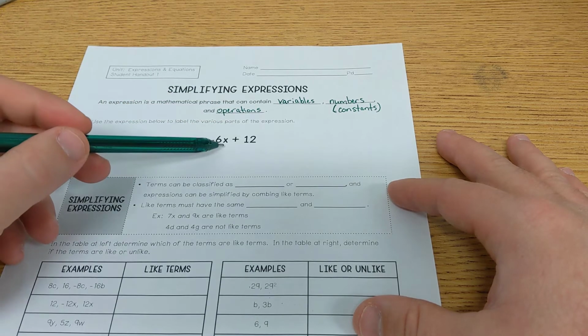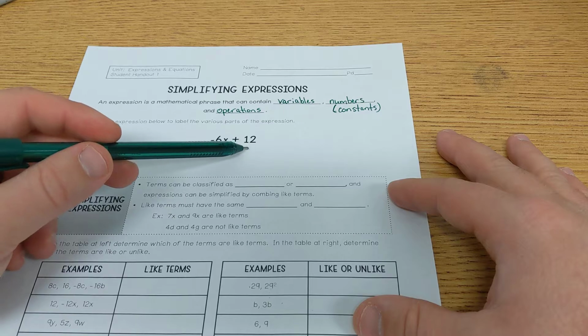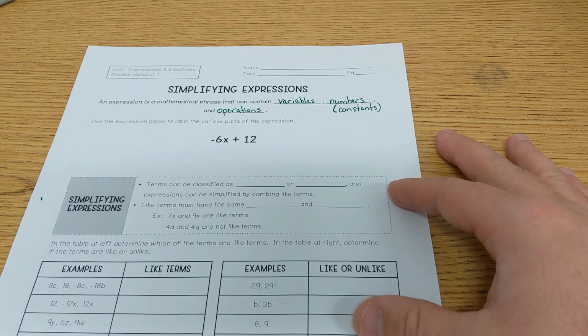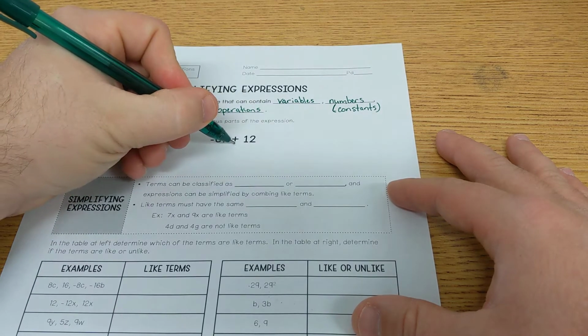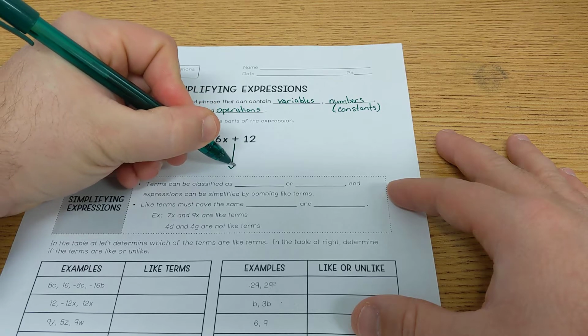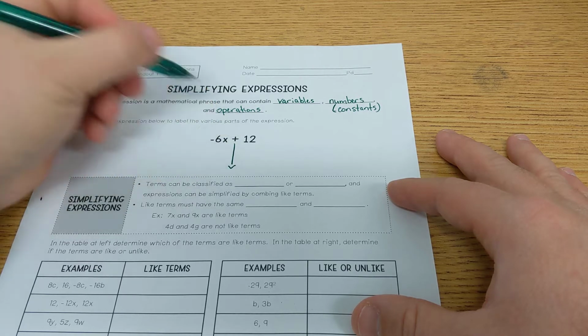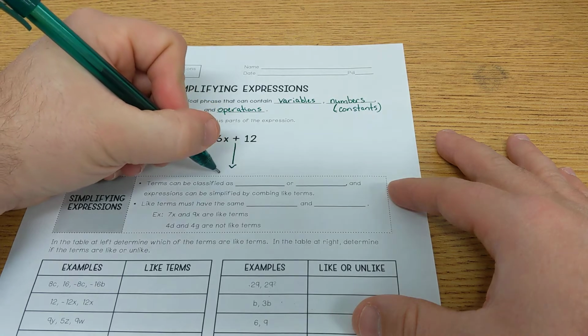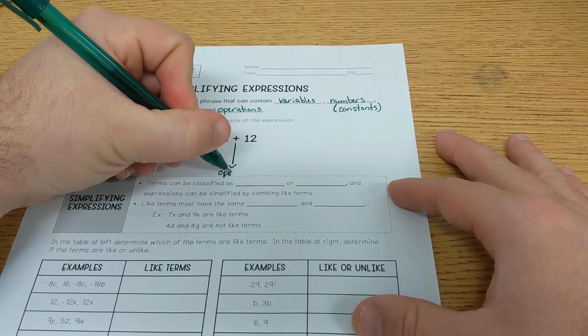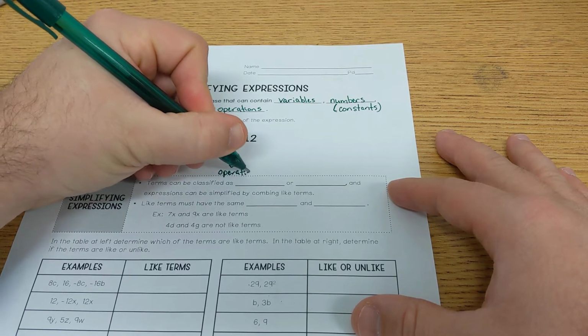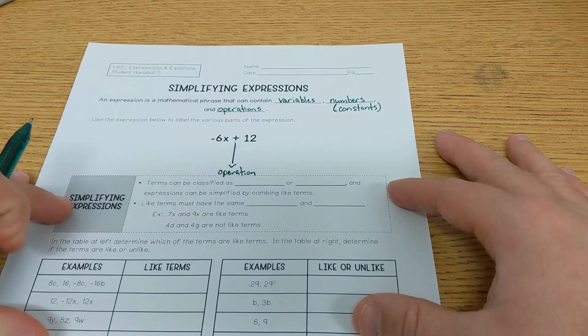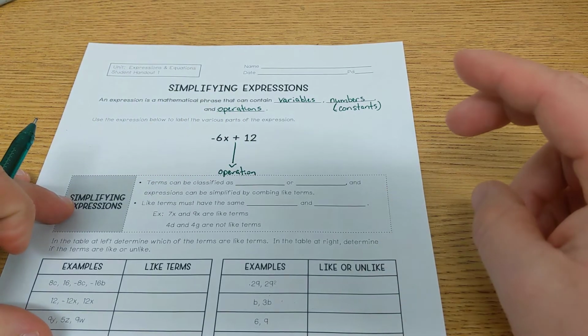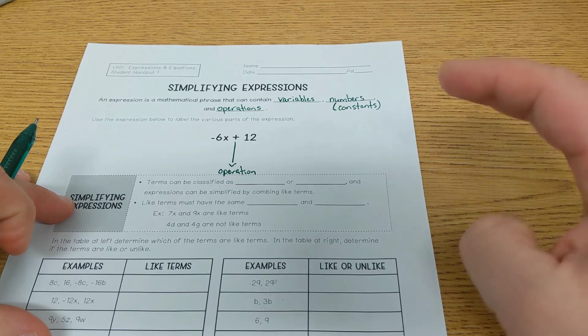So we have negative 6x plus 12. Let's just begin with the simplest one, really. The addition. Addition is the operation. So we have addition, subtraction, multiplication, division.